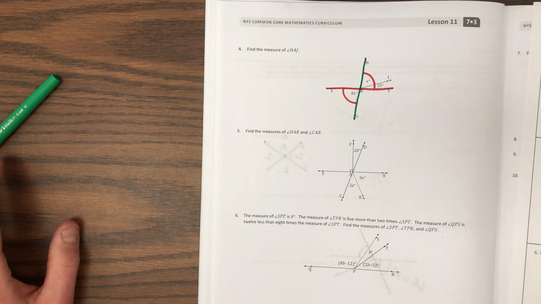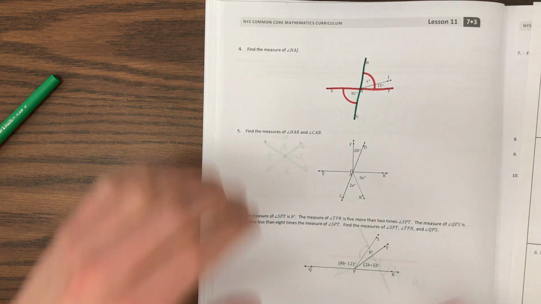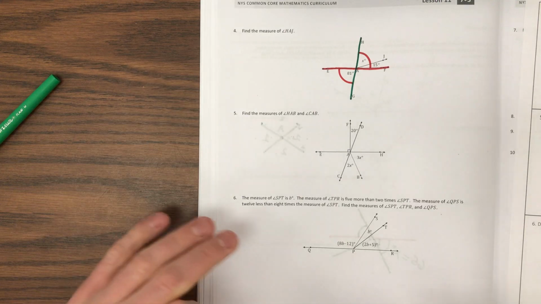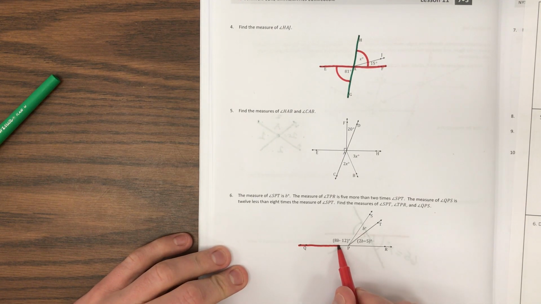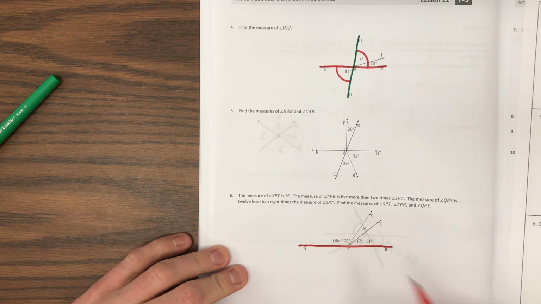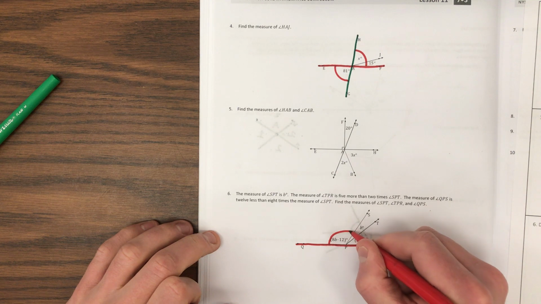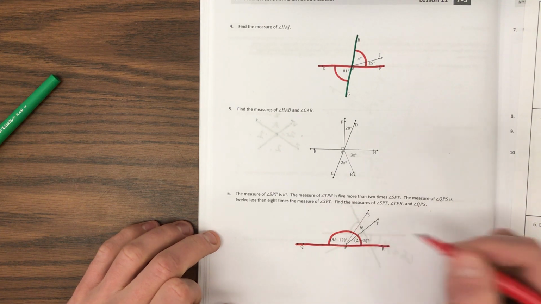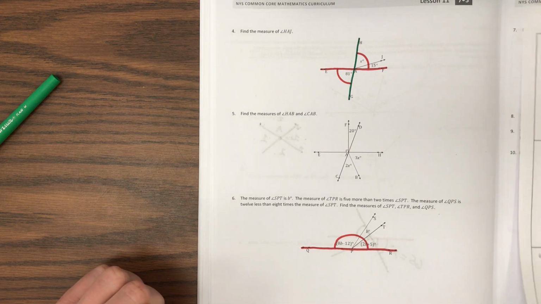Number 6, on the other hand, actually isn't about vertical angles. It's just angles on a line. Okay, we have just a flat line, a nice straight line that runs through point Q and point R. And so that means that all the angles that sit on that line create a half circle, and so that's 180 degrees.